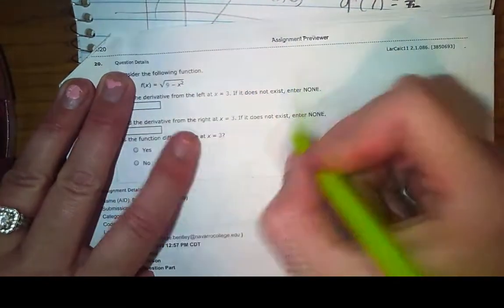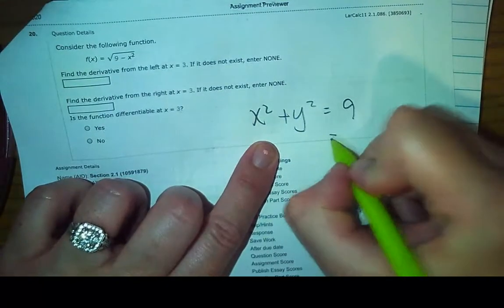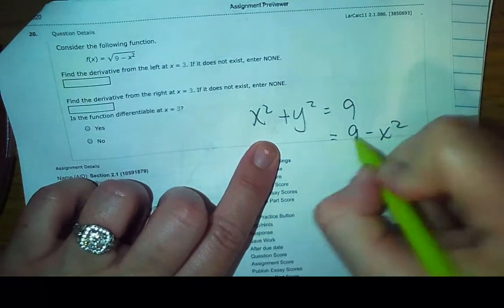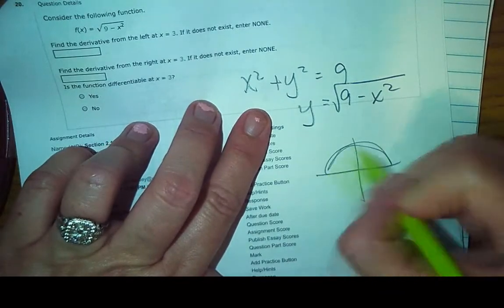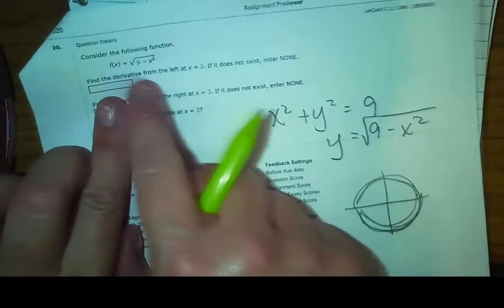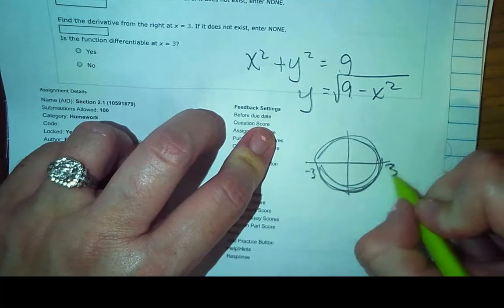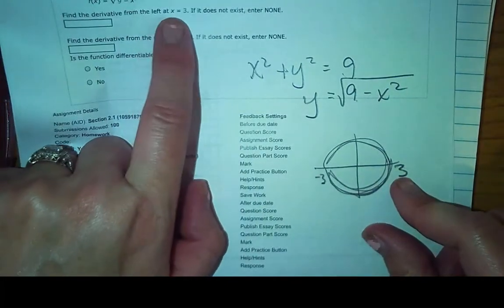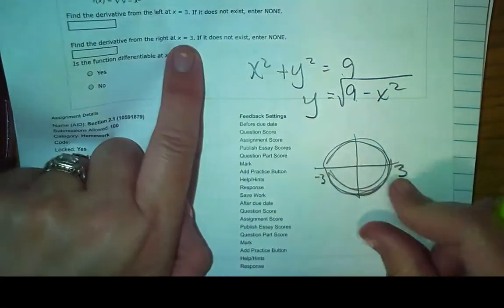All right, last one, and you better be familiar with this little equation too. If I've got x squared plus y squared equals 9, that's the equation of a circle. I'm going to subtract x squared from both sides, and I'm going to take a square root. So a positive root is the top part of the circle, the negative root is the bottom of the circle. Okay, so it says find the derivative to the left at x equals 3. It means that I have a radius of 3. So from the left at x equals 3, and then again from the right at x equals 3.